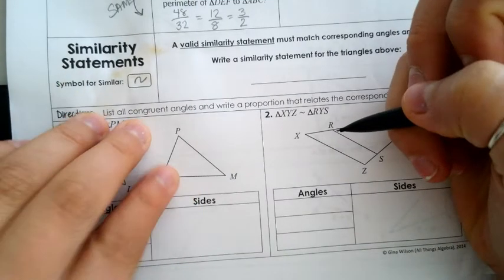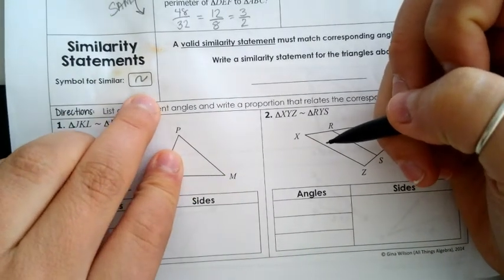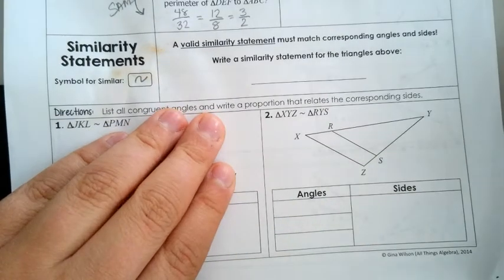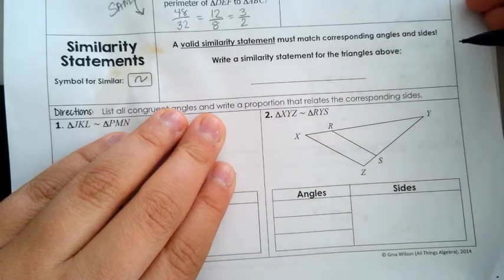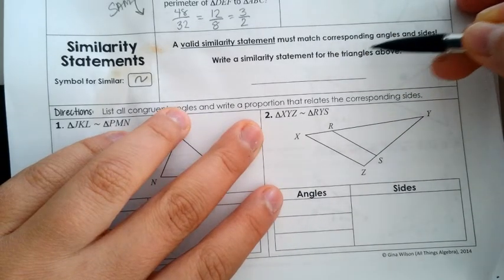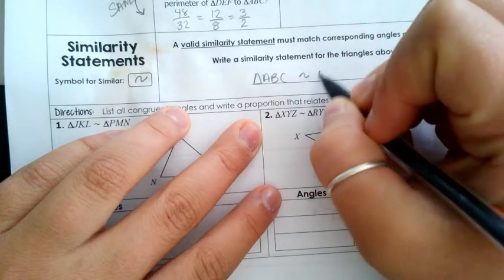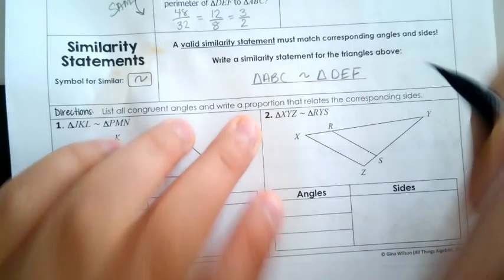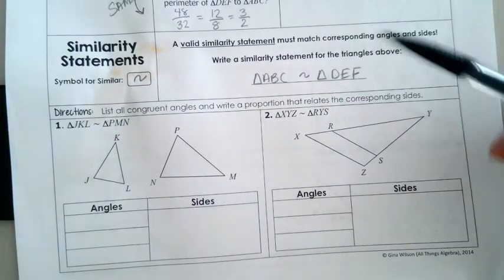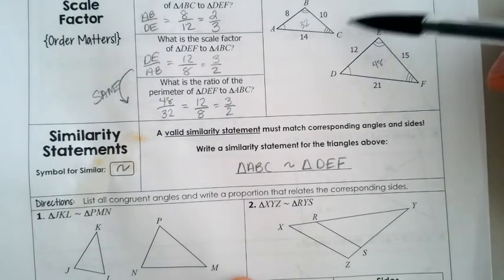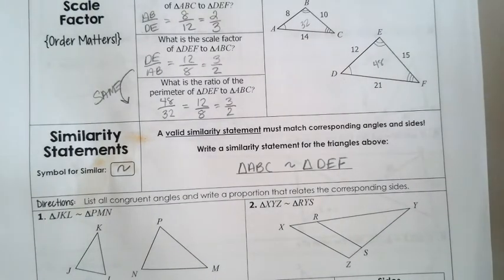Okay, so similarity statements. The similarity symbol is this squiggle. It's kind of like when we do the congruent, put that squiggle over the equal sign. If it's just a squiggle, that means similar. A valid similarity statement must match corresponding angles and sides. To write a similarity statement for the above triangles, we're going to write triangle ABC is similar to triangle DEF. All of them match up. If we looked up here, A and D, B and E, C and F, it's the exact same thing as when we were doing congruency statements.